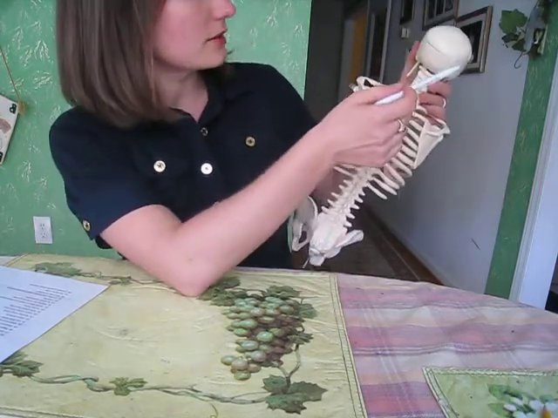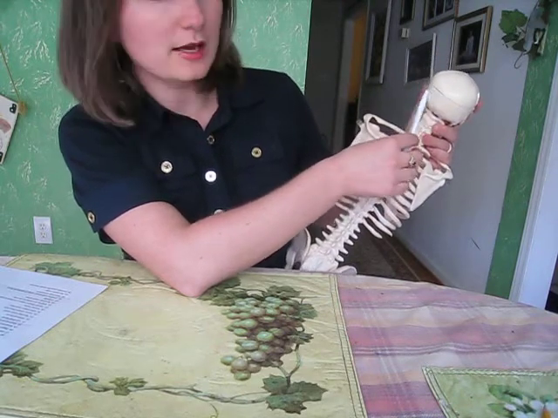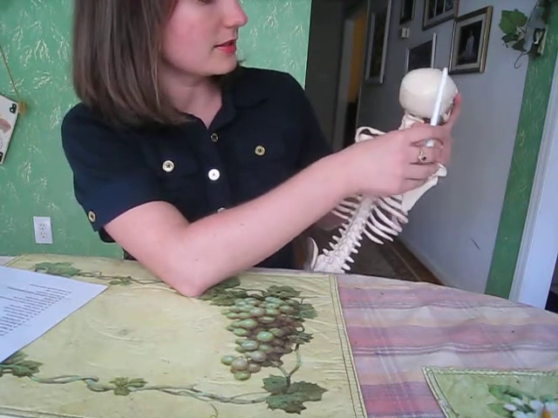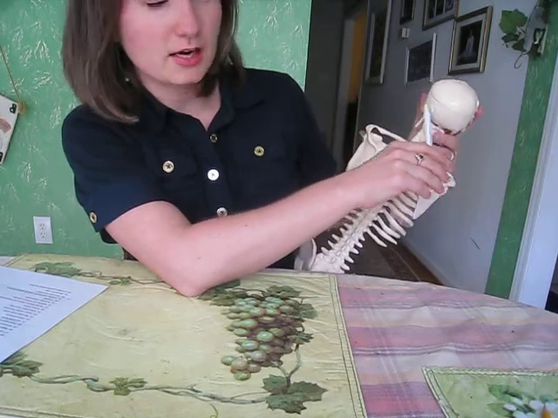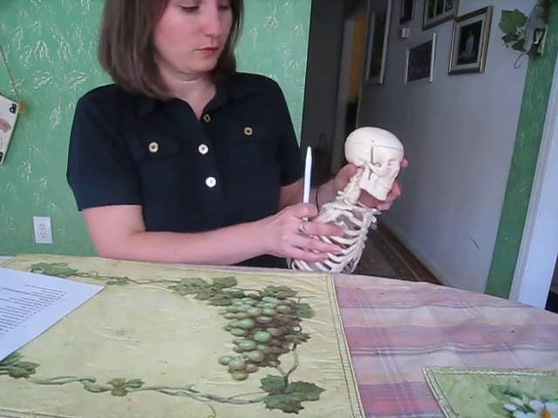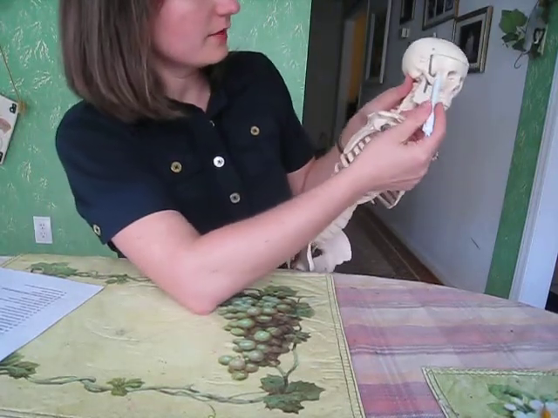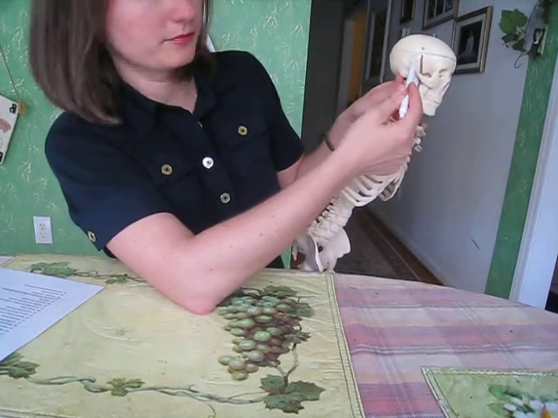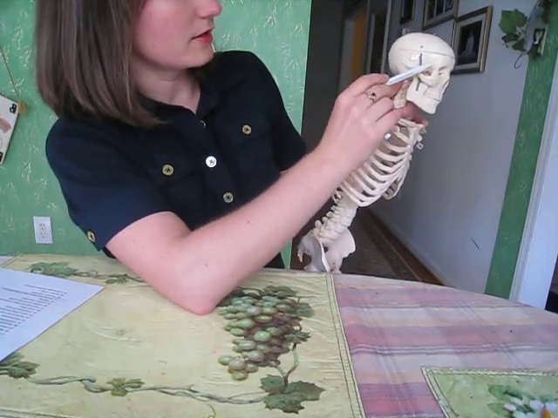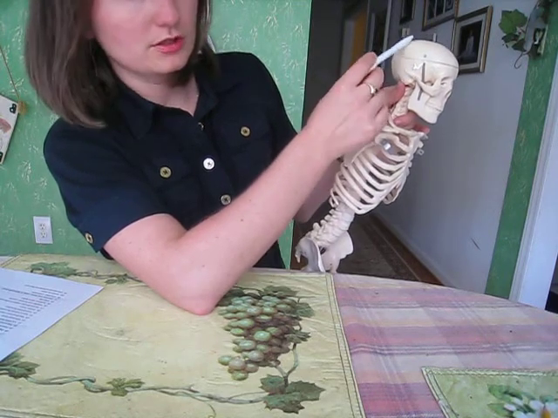And if you look at the skull posteriorly, you can see the lambdoid suture, which connects the two parietal bones with the occipital bone. So now let's look at the skull in the lateral view. When you look at the skull laterally, you can see the temporal bone right over here. You can also see the squamous suture, which connects the temporal bone to the parietal bone.